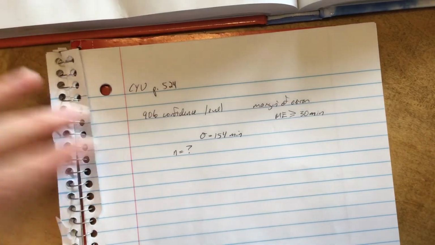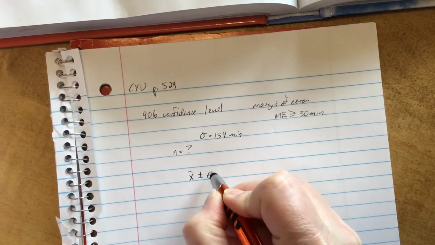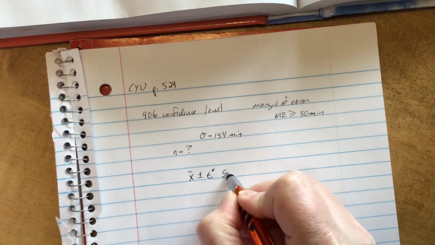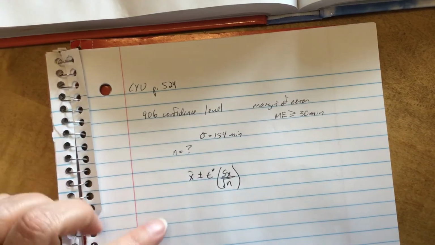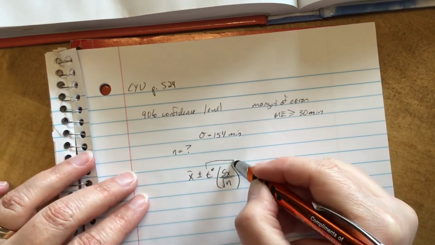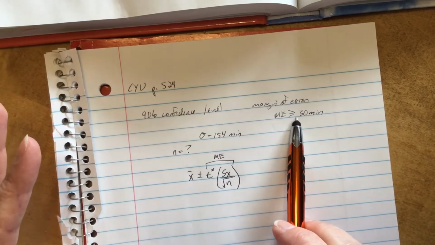Okay, so let's show our work. Remember, when we're doing a confidence interval for a mean, we have our mean plus or minus our critical t times the standard deviation of our sample divided by the square root of our sample size. This part right here is the margin of error. That's what we don't want to exceed 30 minutes.